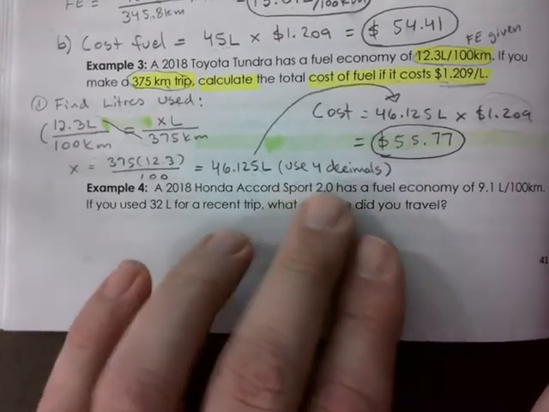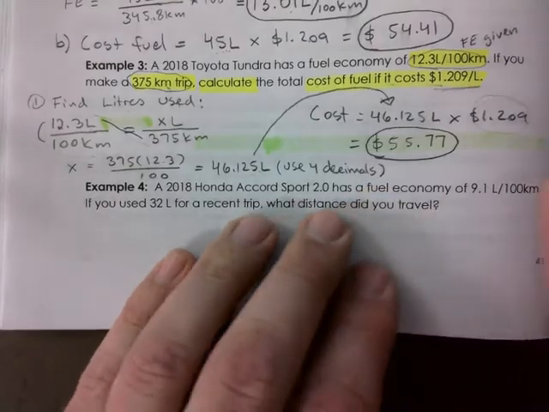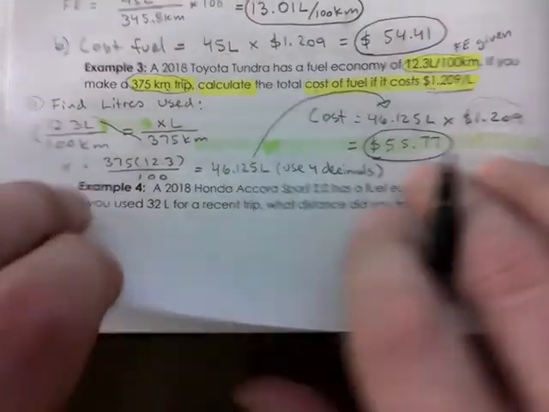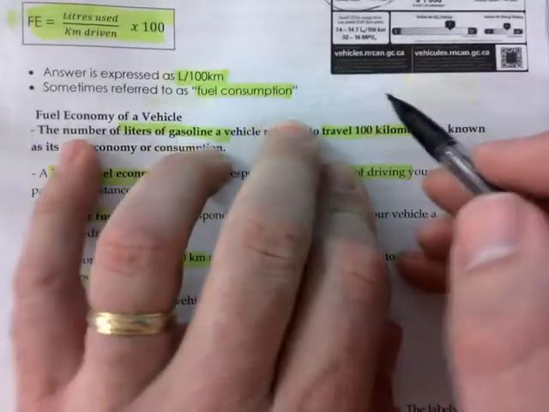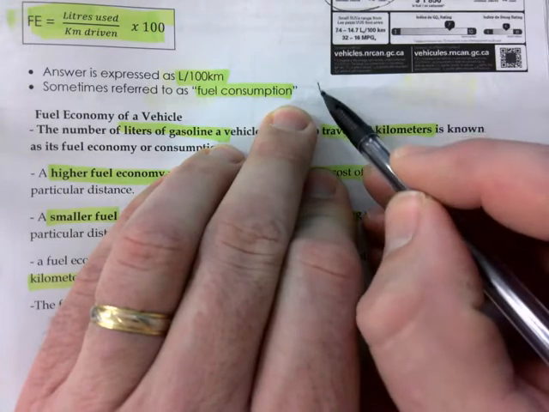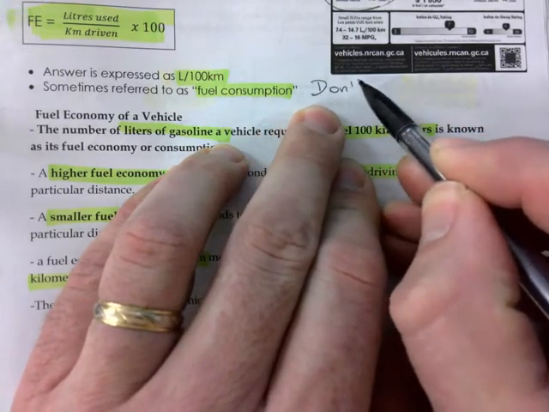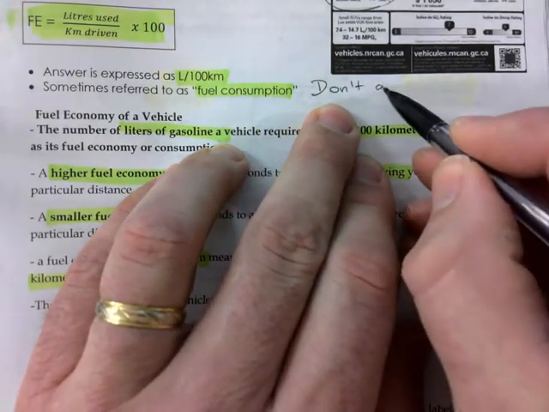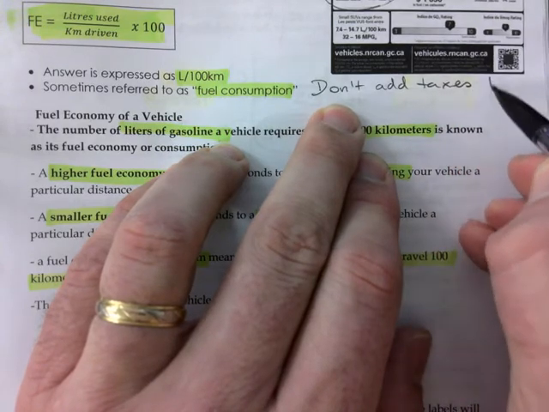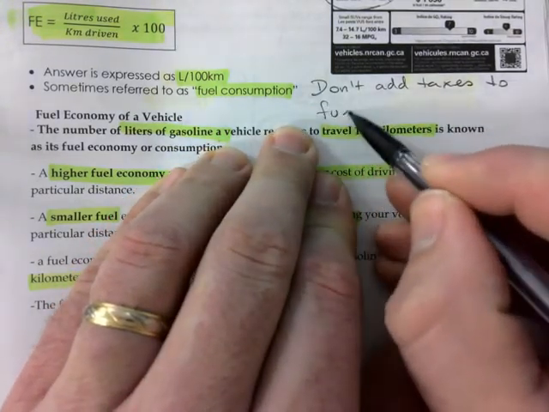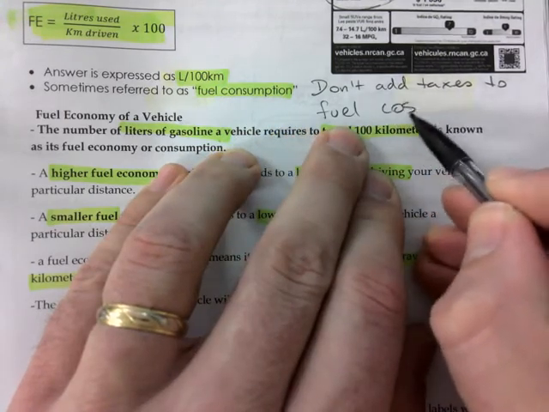Once you're done copying this, I think most of you have, let's go back here and just say, don't add taxes to the fuel price, okay? Don't, this is on 40, don't add taxes to fuel cost, okay?